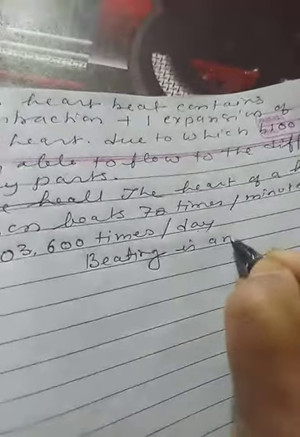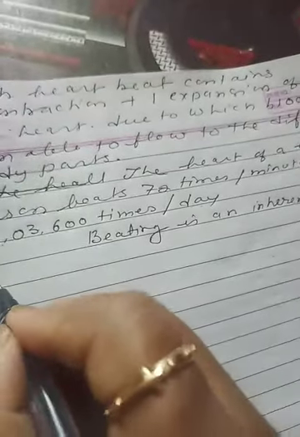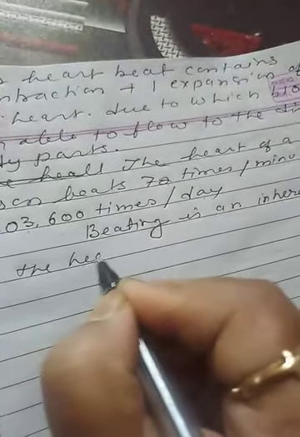Beating is an inherent capacity of the heart.